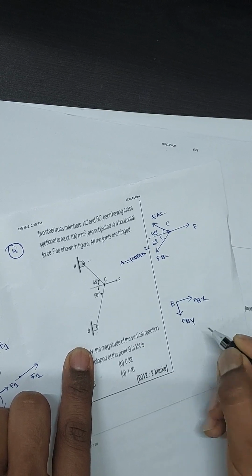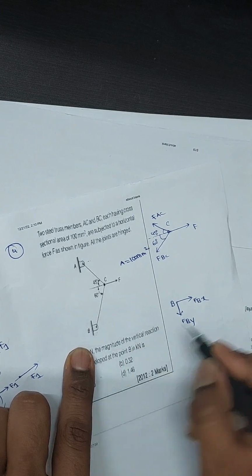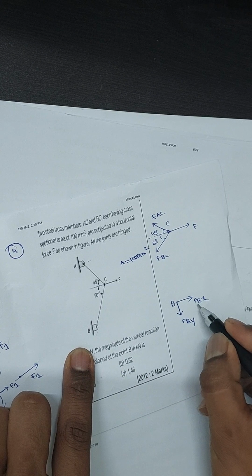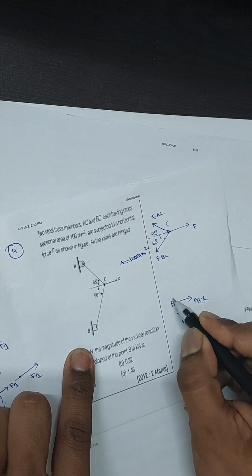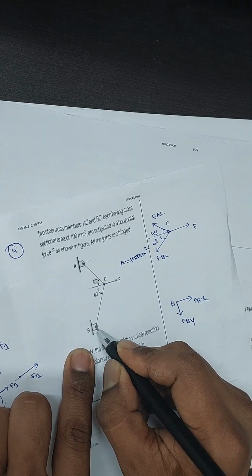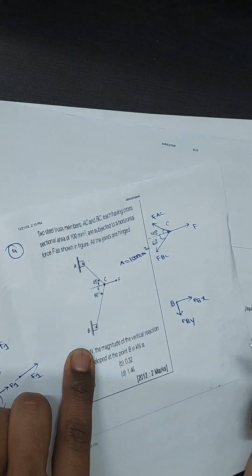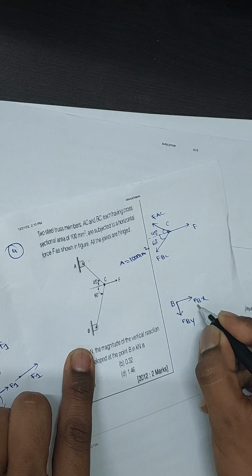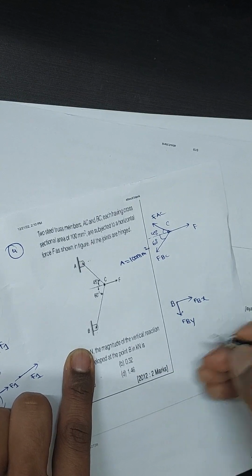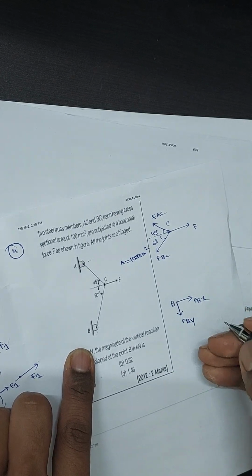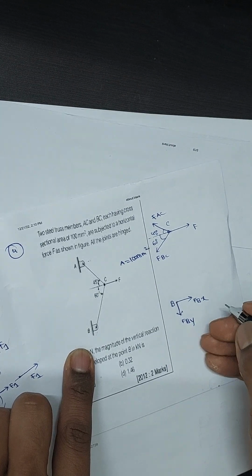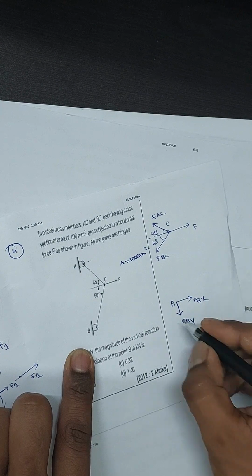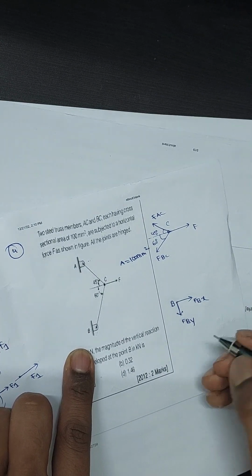So FBX, FBY, because it is a hinge joint, it only has two force reactions, FBX and FBY. It doesn't have a moment because at a hinge, moment is not restricted. So for the time being I consider these FBX, FBY directions like this. While solving the question, if you get the force values as negative, that means whatever sign we have taken is wrong. That means you have to change the direction of the force which we have taken.